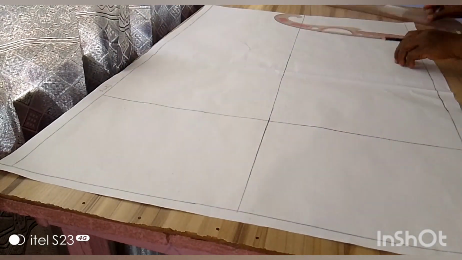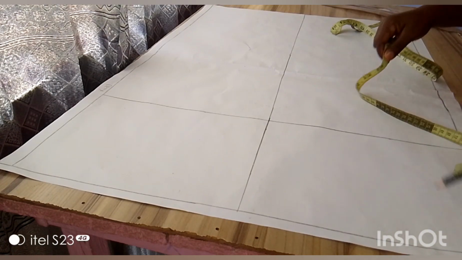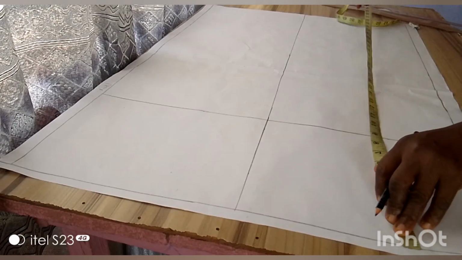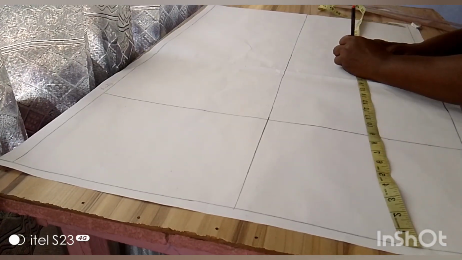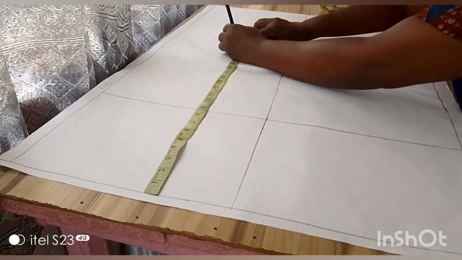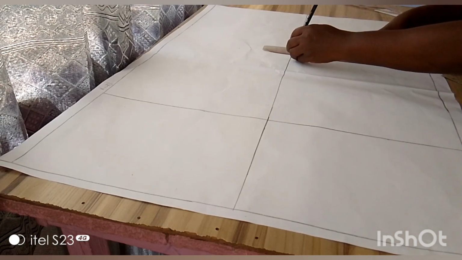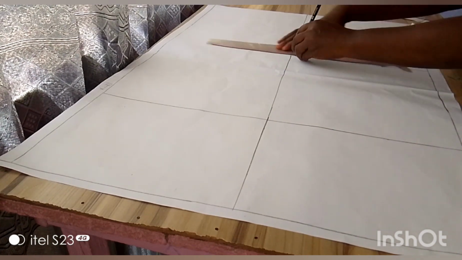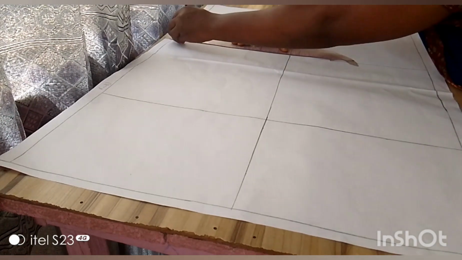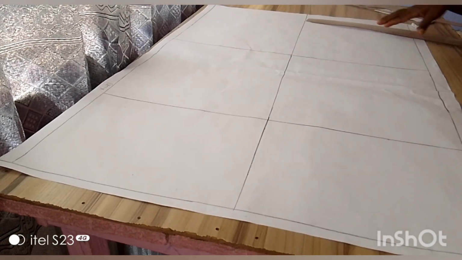Then I'm going to measure from my waistline to my knee line. From my waist to knee is 21 inches. So I'll mark that one too across, 21 inches. So I'm going to use that one to form a straight line, like so.